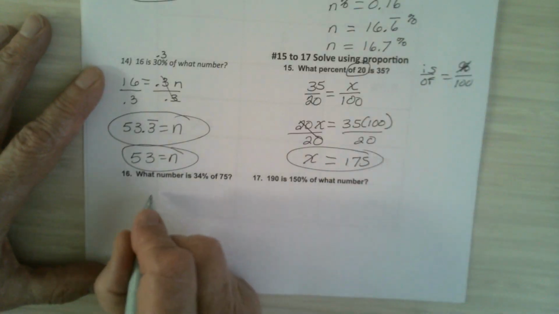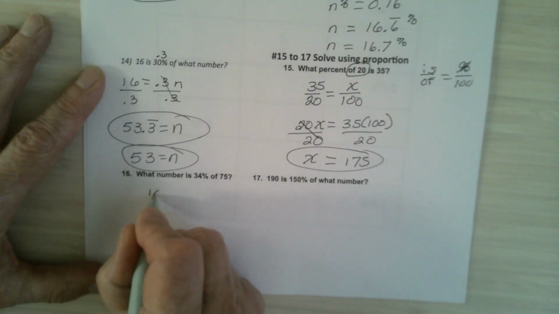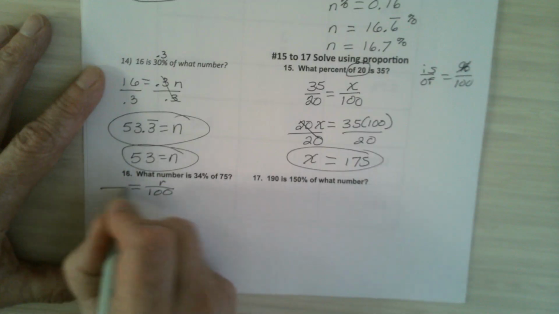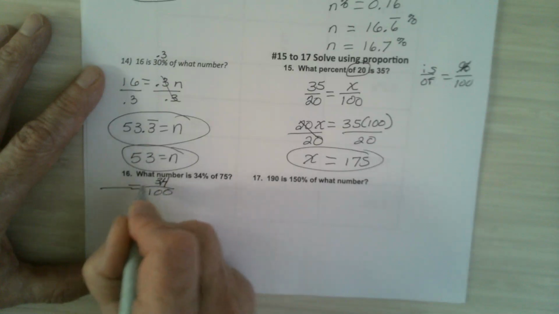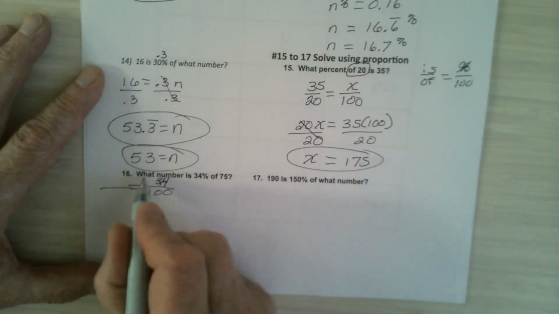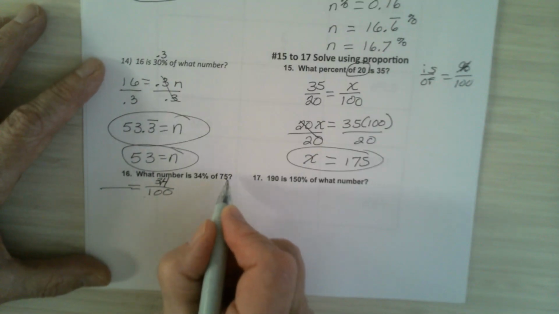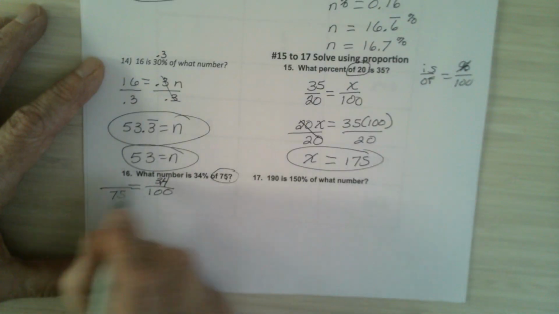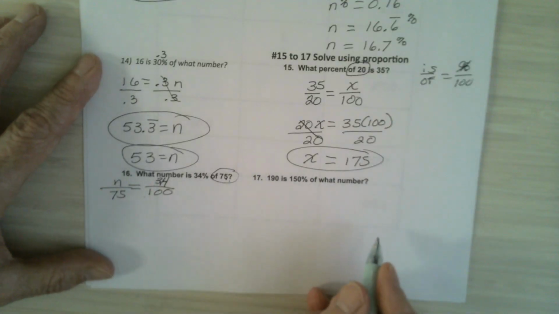What number is 34%? We're doing the proportion. What number is 34% of 75? 75 goes with of, it goes on the bottom. We don't know what's going to go on top, our part. Okay?